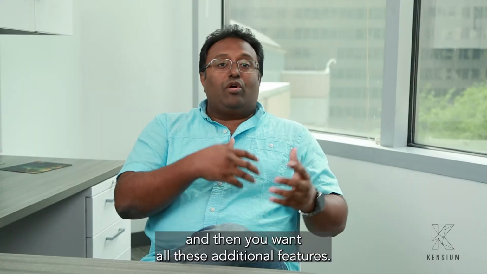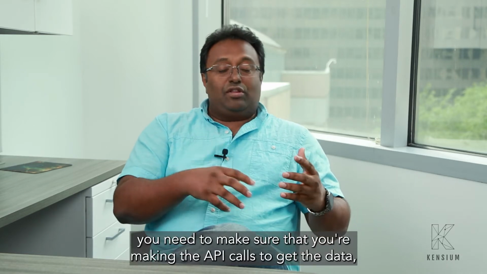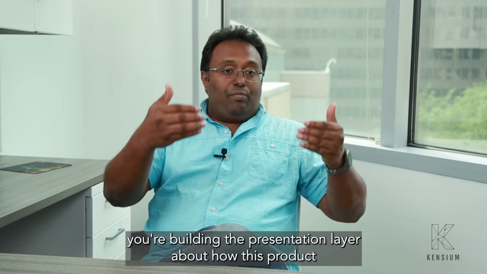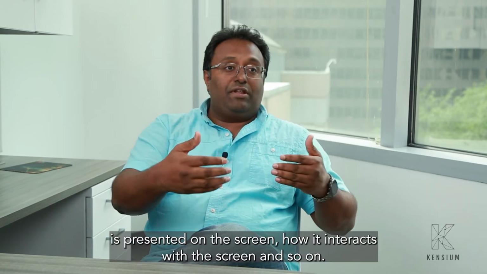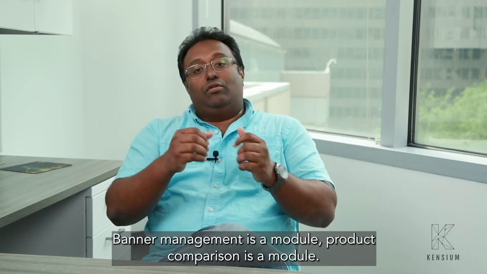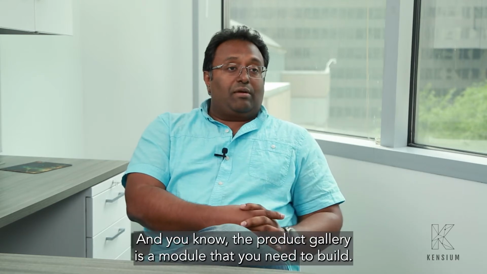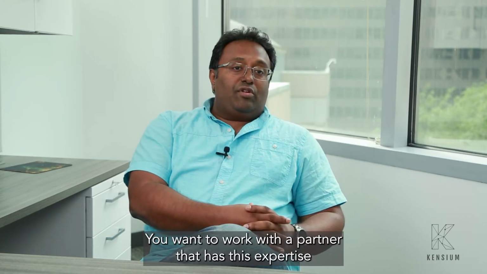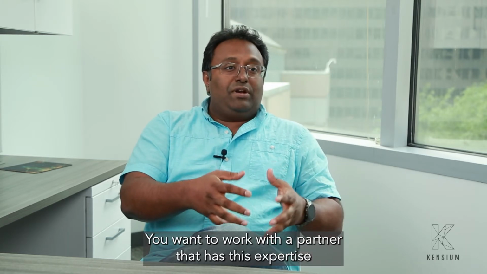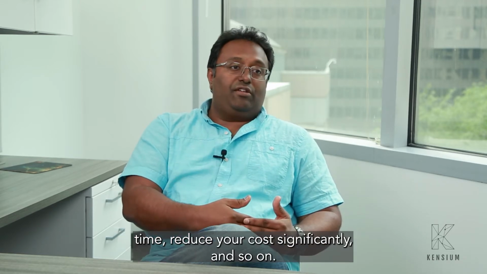And then you want all these additional features, right? So if you're talking about comparing the products, right? You need to make sure that you're making the API calls to get the data. You're building the presentation layer about how it's presented on the screen, how it interacts with the screen, and so on. So banner management is a module. Product comparison is a module, right? And the product gallery is a module that you need to build. So these are all components that you've built. So you want to work with a partner that has this expertise and these components already present, because that reduces your development time, reduces your cost significantly, and so on.